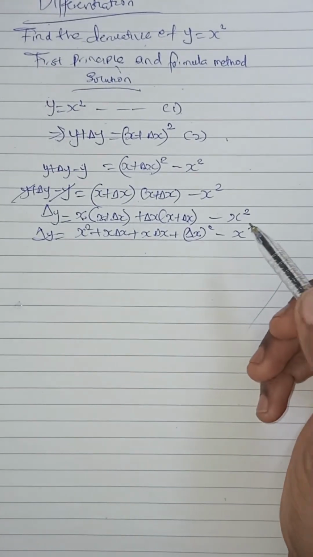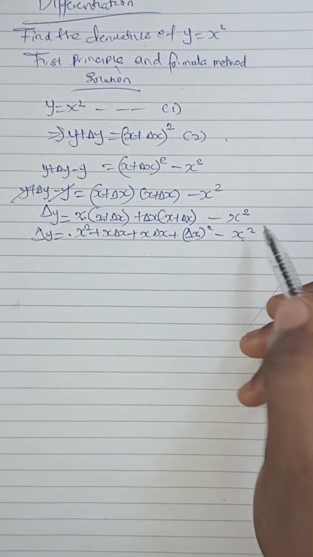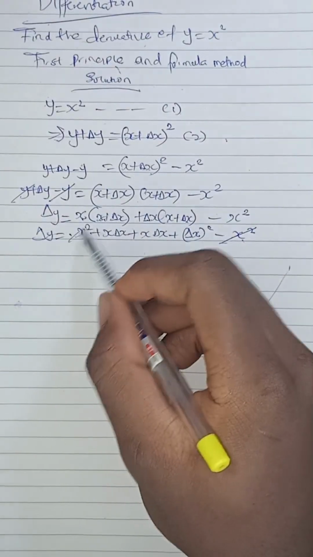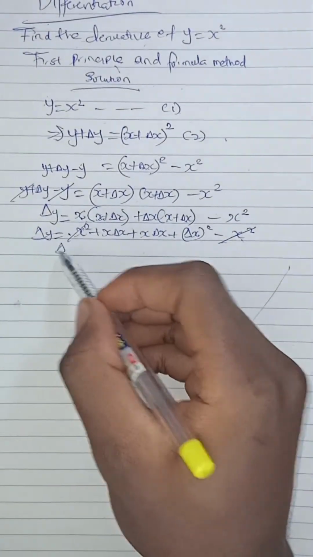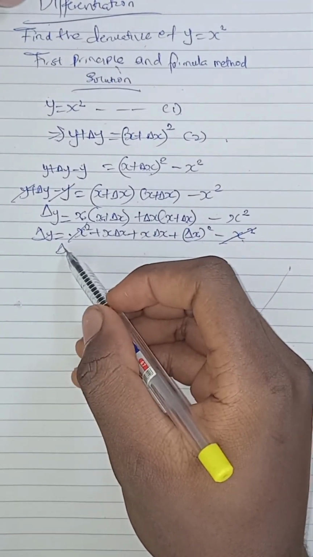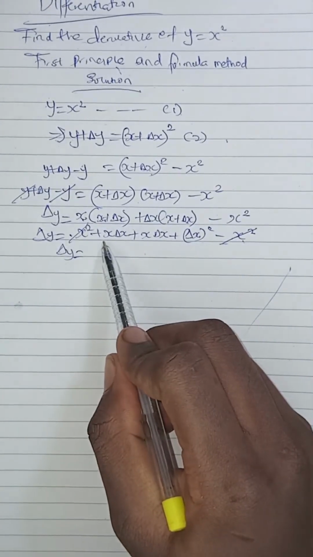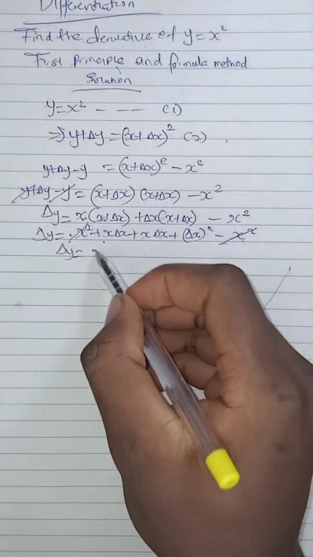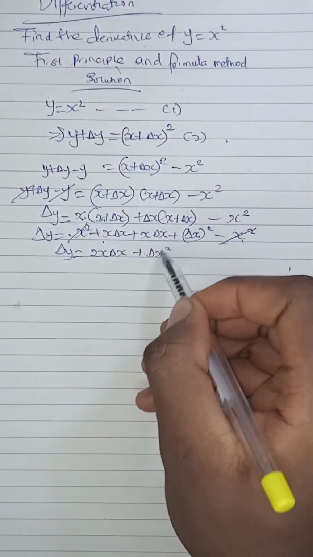So next, what you are going to do is you have x squared here. Plus times minus is minus. x squared minus x squared is 0, so that one is automatically out. So you'll be left with delta y. Am I correct? Yes, you'll be left with delta y is equal to 2x delta x plus delta x squared.